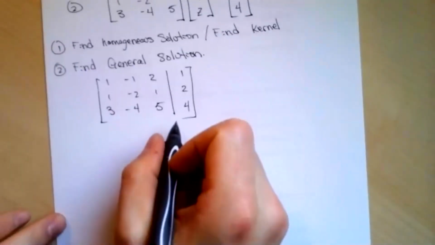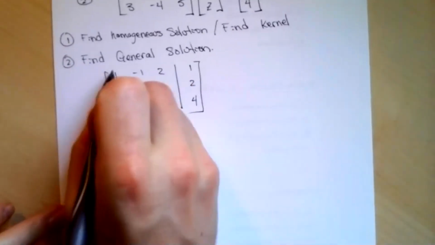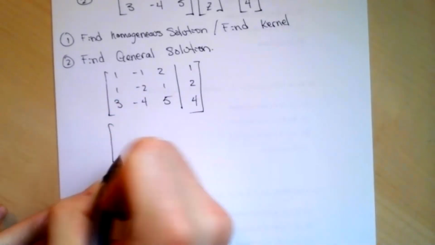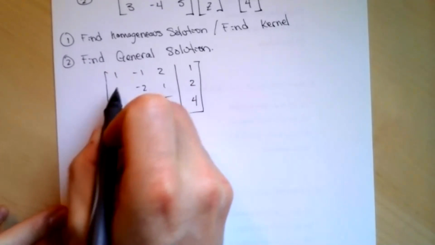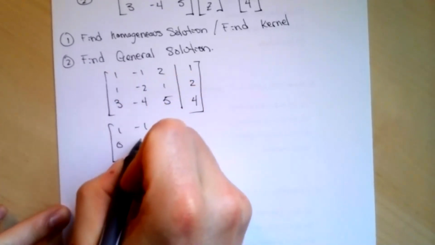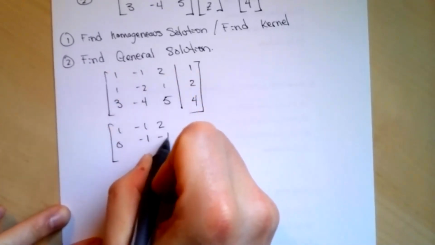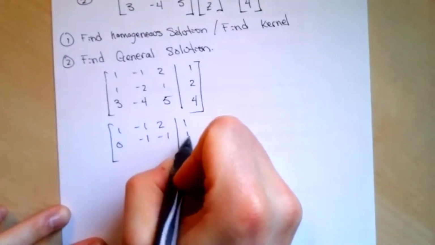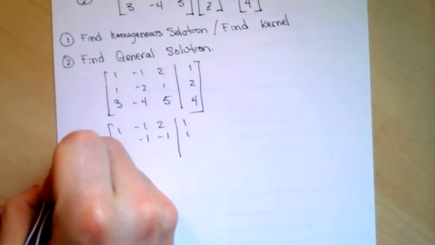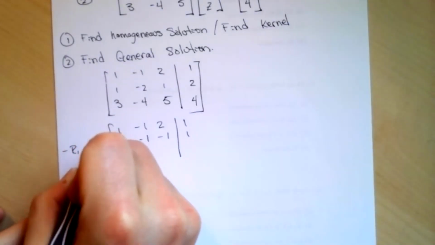So let's keep the first row as it is. Let's subtract off that one from the second one. We're going to have a 0, a minus 1, a minus 1, and then a 1 and a 1. So it's minus row 1 plus row 2.